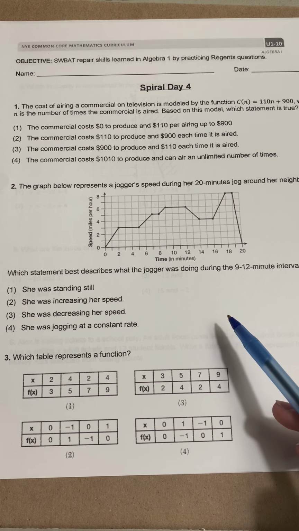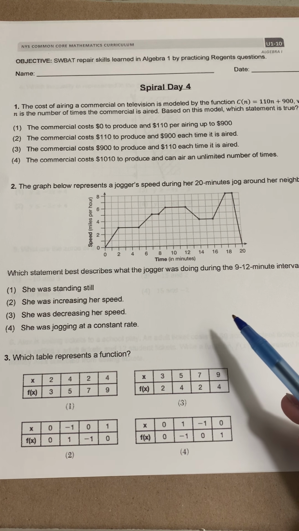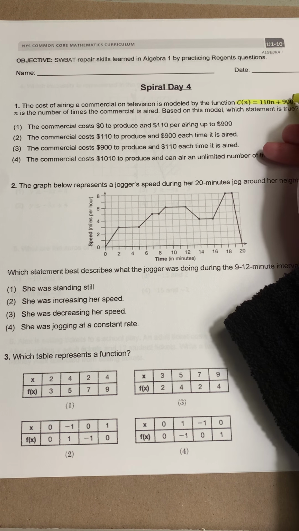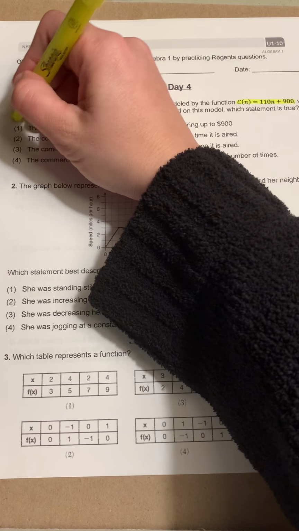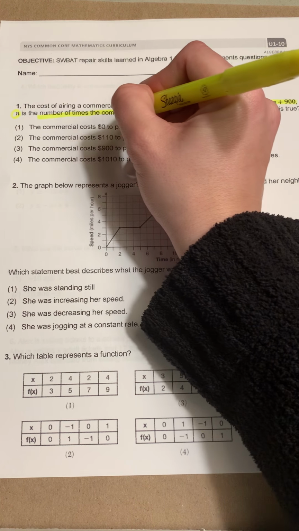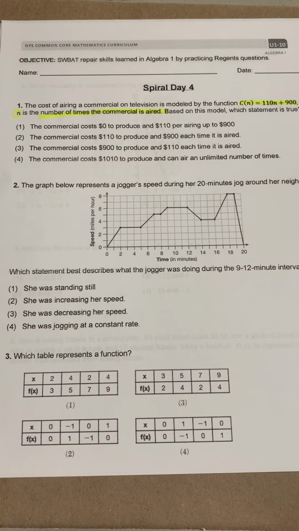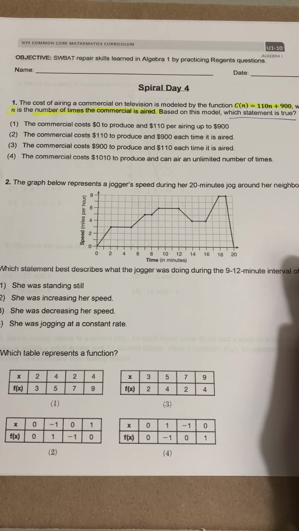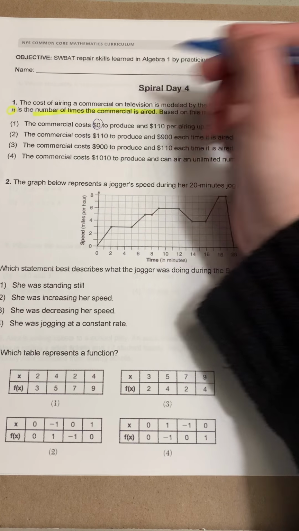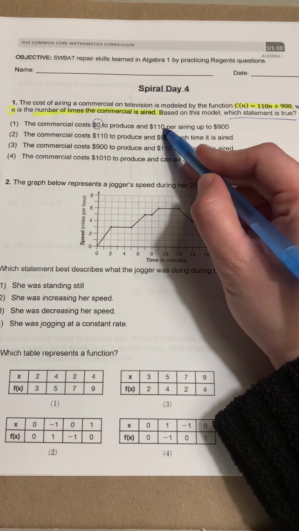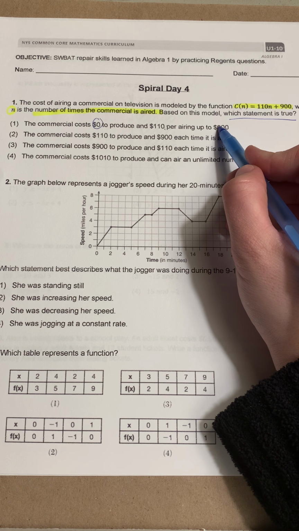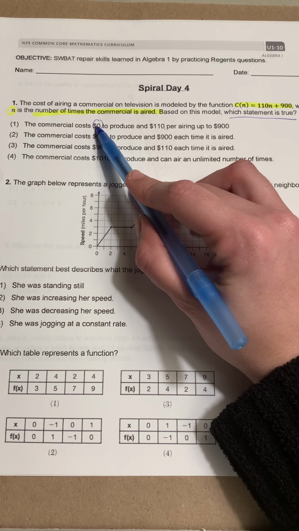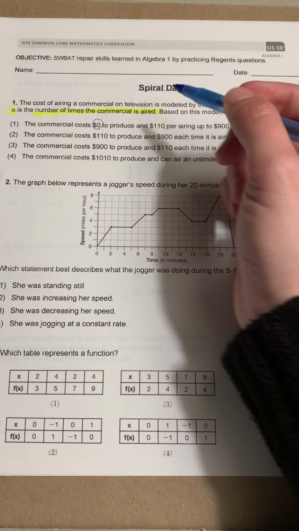All right, number 1. The cost of airing a commercial on television is modeled by the function C of n equals 110n plus 900, where n is the number of times the commercial is aired. Based on this model, which statement is true? The commercial cost $0 to produce and $110 per airing up to $900. So I didn't really see anything that had to do with $0 up here, but I do know that 0 doesn't mean anything. So let's keep reading.